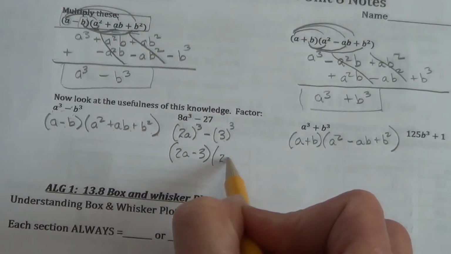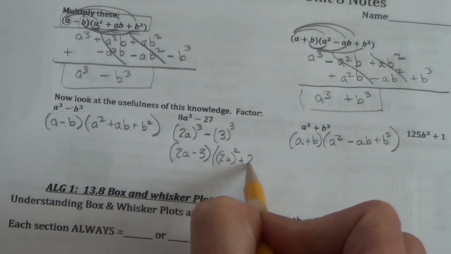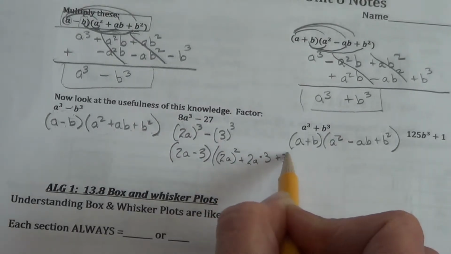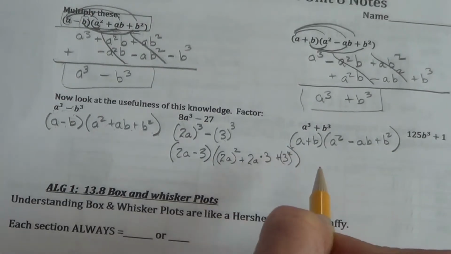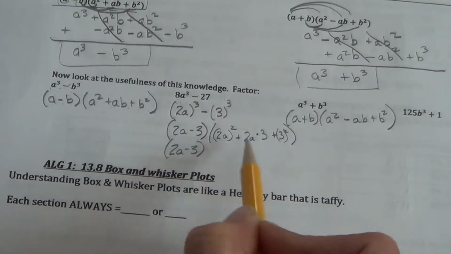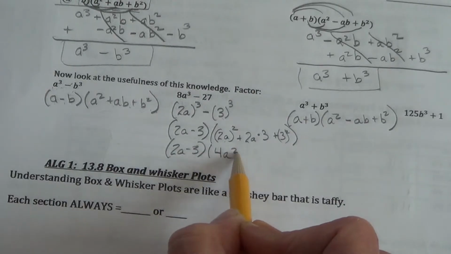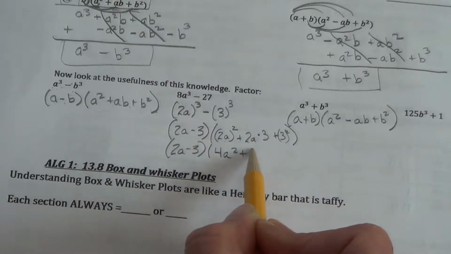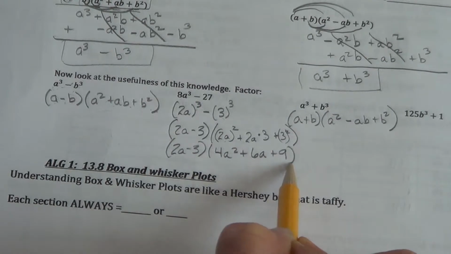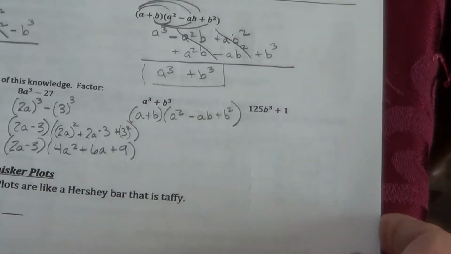Then for the next part, 2a squared, now make sure that you get parentheses around the entire 2a squared, plus 2a times 3 plus 3 squared. I bring down the 2a minus 3. 2a squared is 2a times 2a, which would be 4a squared. 3 times 2a is 6a, and 3 squared is 9. So that's how I use that cubic formula, the difference of 2 cubes.